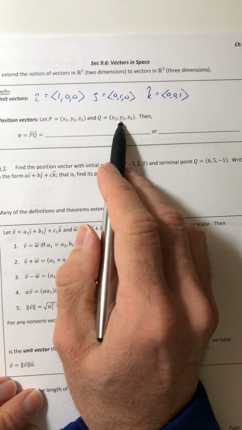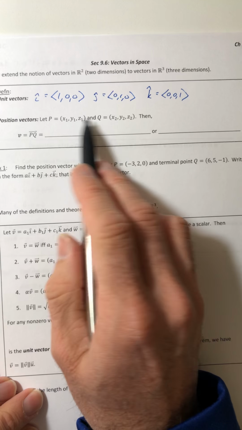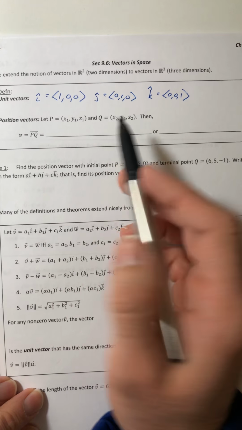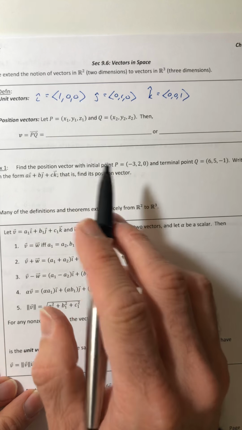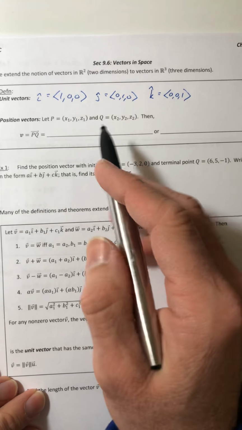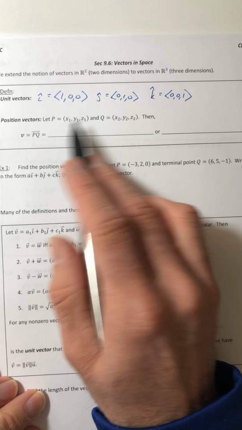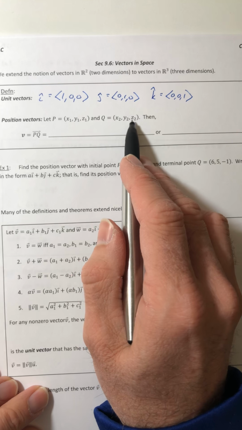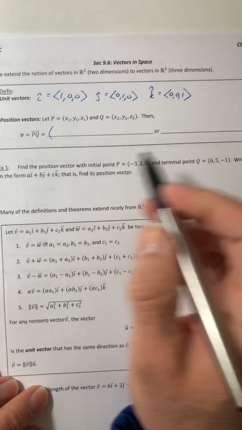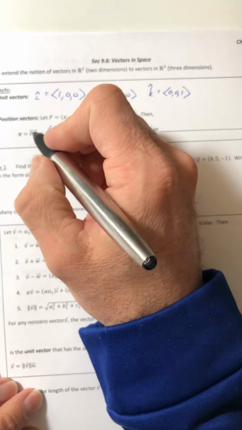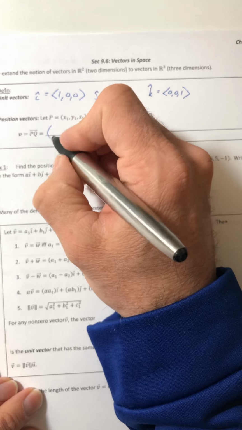So for your position vector, if you have 2 points in space, so again, we're talking about space, so there's an x, a y, and a z. Just do the same thing as what we did before. So take the x's and subtract them, same for the y's, and then same for the z's. And you can write them as a combination of i's, j's, and k's, or as an algebraic vector.